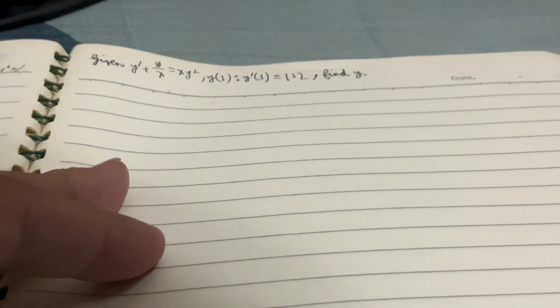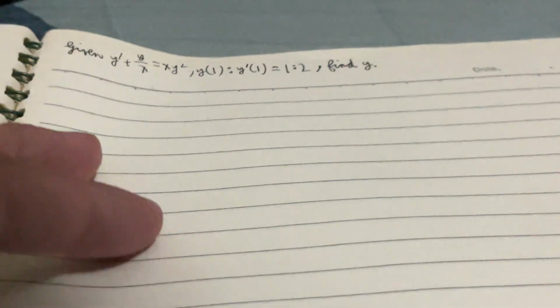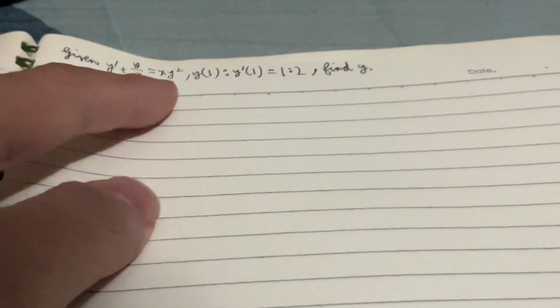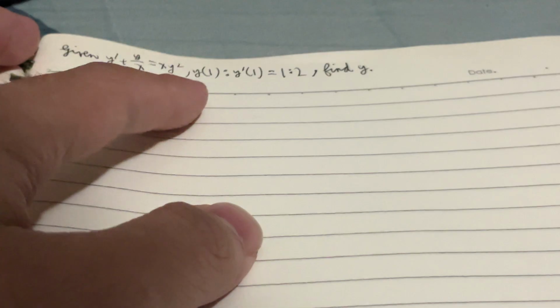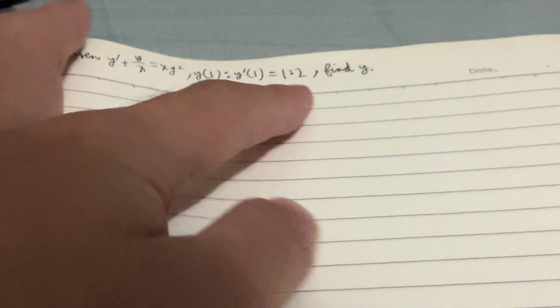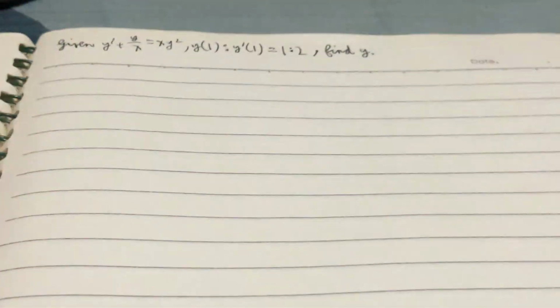Hello guys, today we are going to do this differential equation. Given y prime plus y divided by x is equal to x times y squared, and then y of 1 is equal to 1, y prime of 1 is equal to 1/2, and then we are going to find y here.